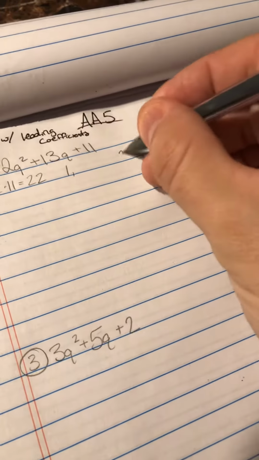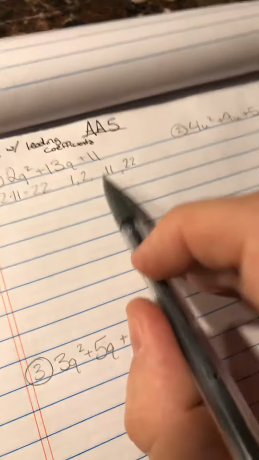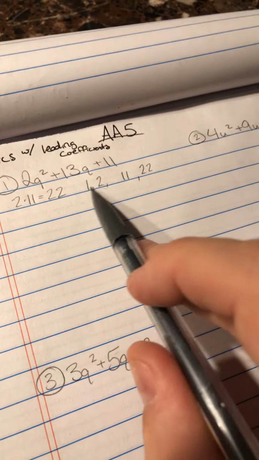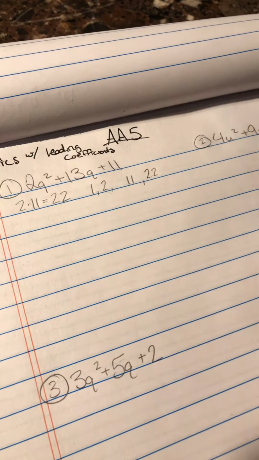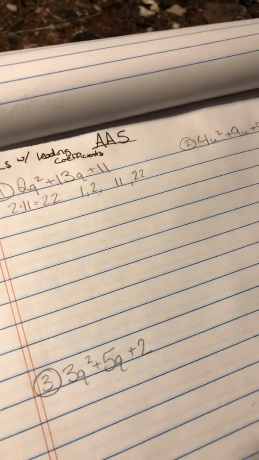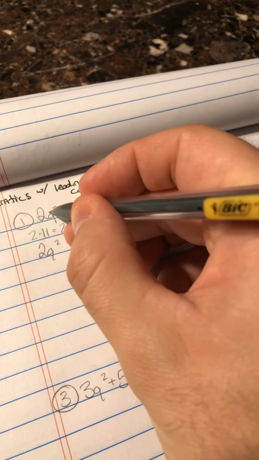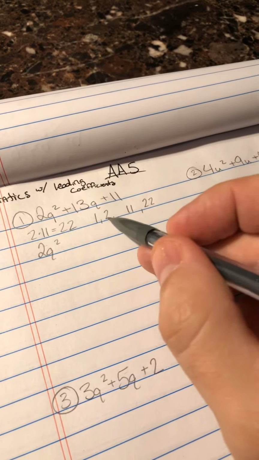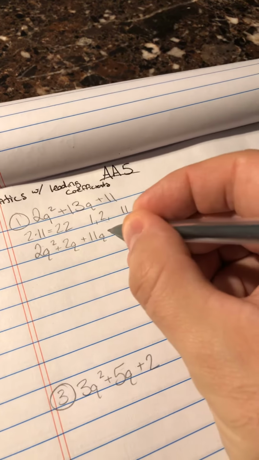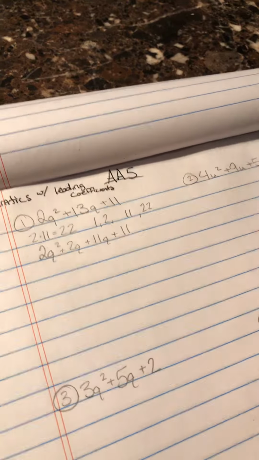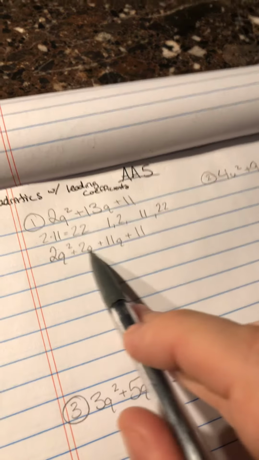So 1 and 22, and then 2 and 11. That's the only things that are going to go into it. So what two added together make positive 13? Well, 1 and 22 make 23, so 2 and 11, that makes 13. So you're going to use 2 and 11. When you write these down, you want to make sure to do 2q squared, so you're rewriting 13q as 2q and 11q, and then the back part, which is your 11.